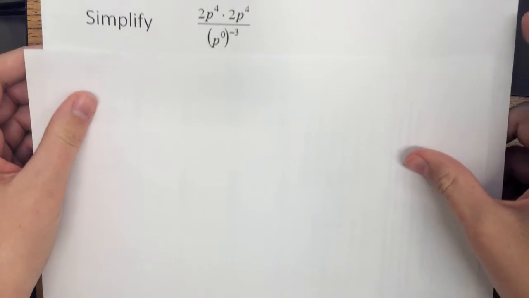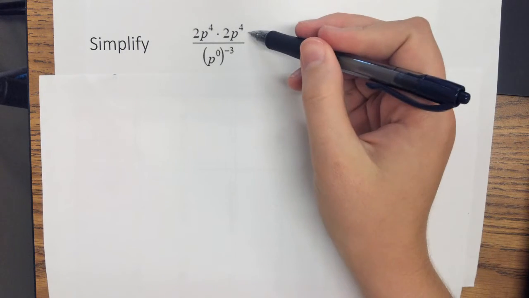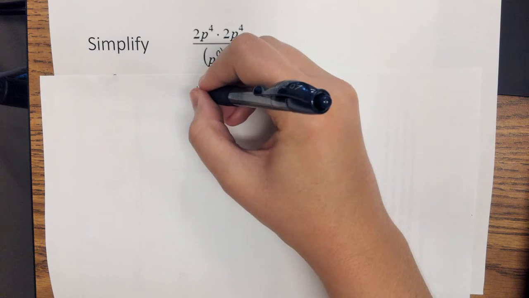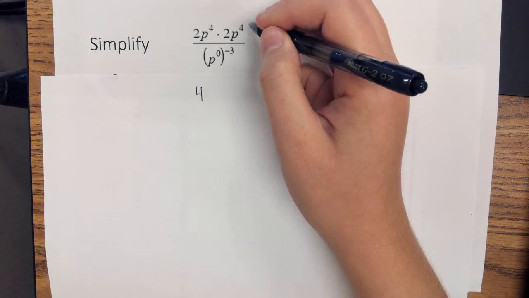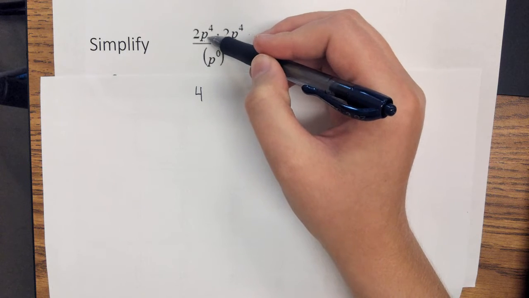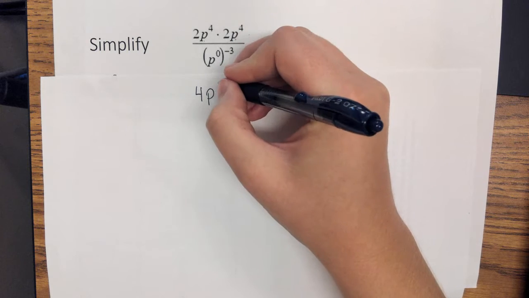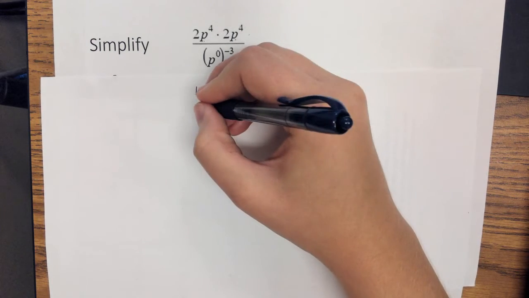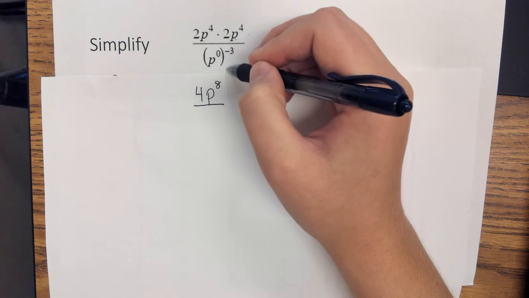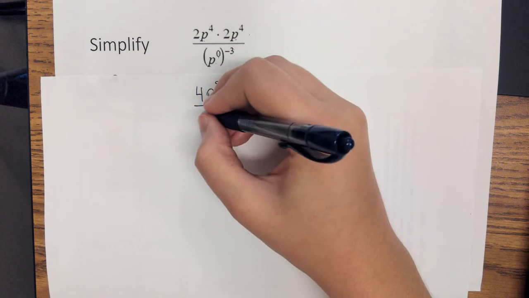So for example, if I wanted to simplify this, well, on the top here I see that I have multiplication. 2 times 2 is 4. P to the 4th times P to the 4th, I know from my power rules that if I have the same bases, these are both P's, I can add their exponents. So I'll have a P to the 4 plus 4, which is 8. Now on the bottom, I can either think of this as a power to a power, or I can do the inside first. I'm going to do the inside first, because anything to the 0 power is 1.